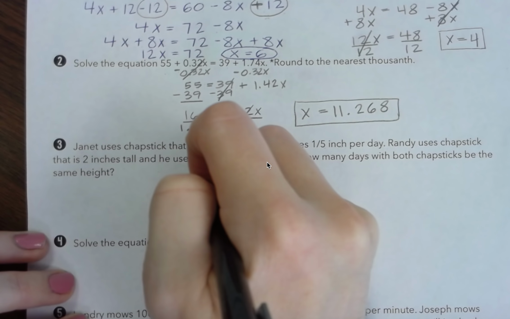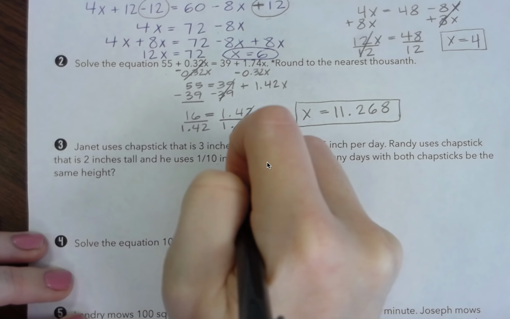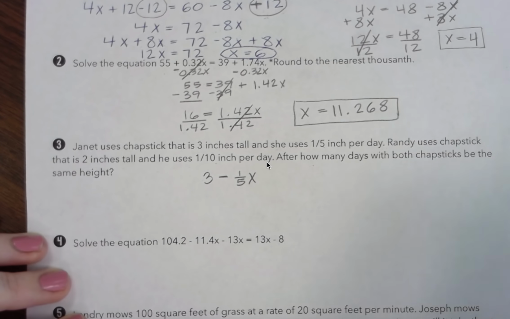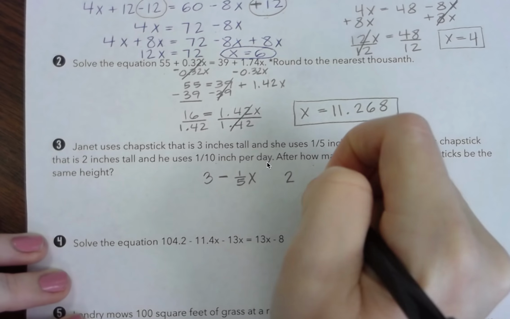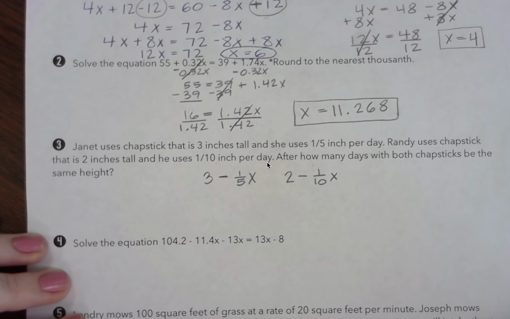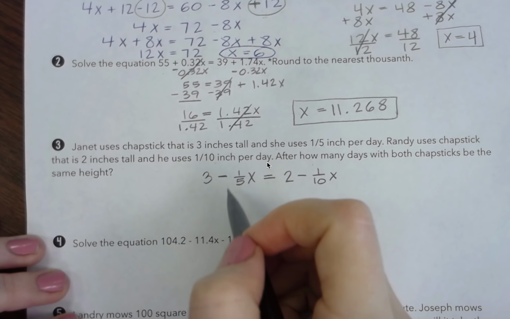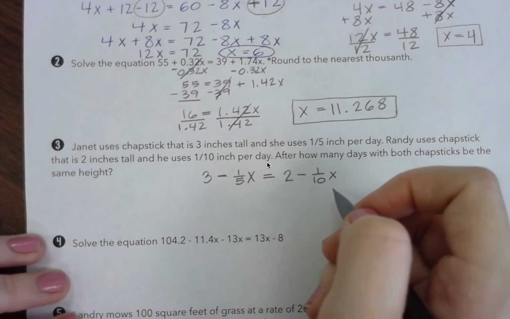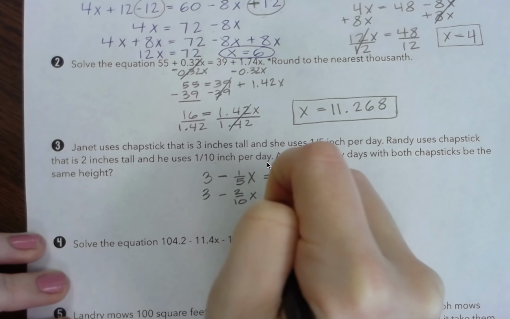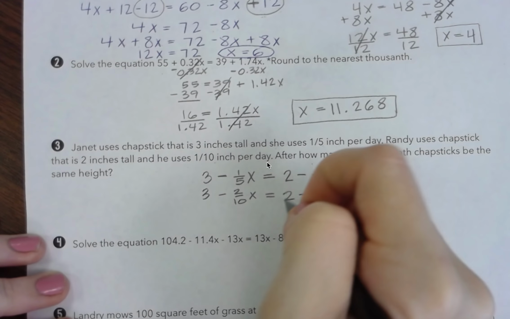So Janet has 3 inches of chapstick, and she's using, so we're going to subtract 1/5 of an inch per day. Randy, on the other hand, has 2 inches of chapstick, and he uses 1/10 inch per day. So those are my two expressions. Now I'm going to set them equal to one another. I first need to go ahead and make this 1/5 have a denominator of 10. So I have 3 minus 2/10 x equals 2 minus 1/10 x. I'm going to start by subtracting 2.